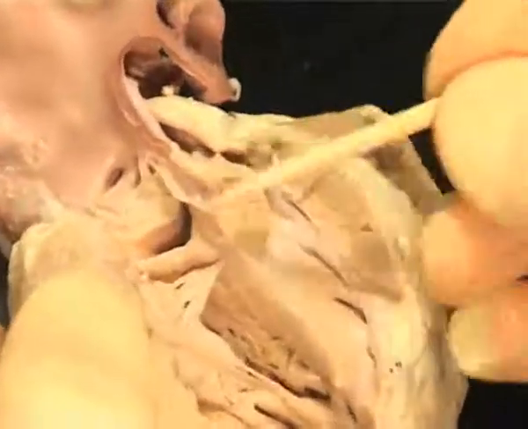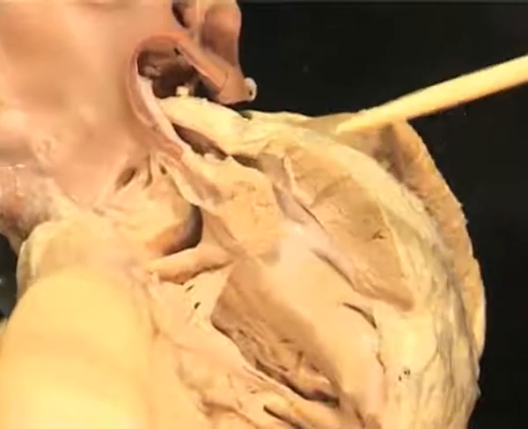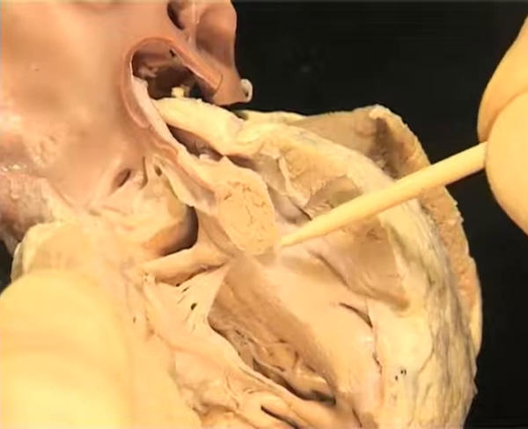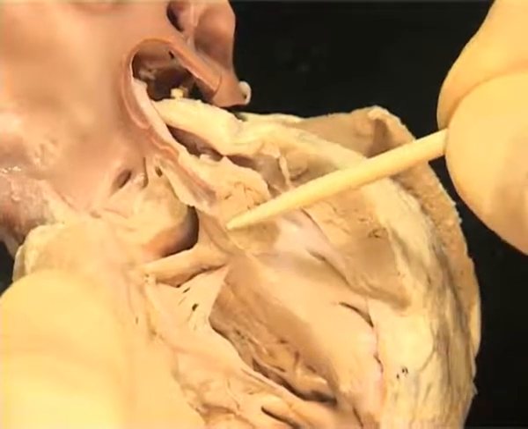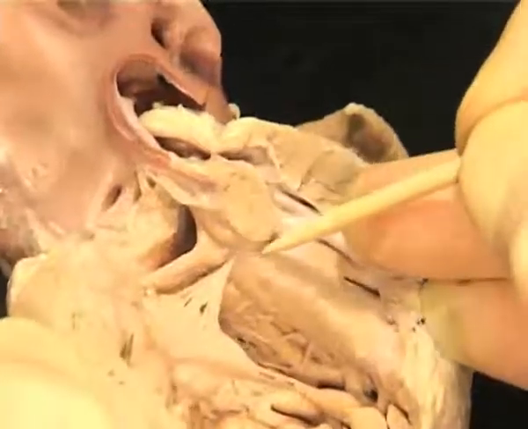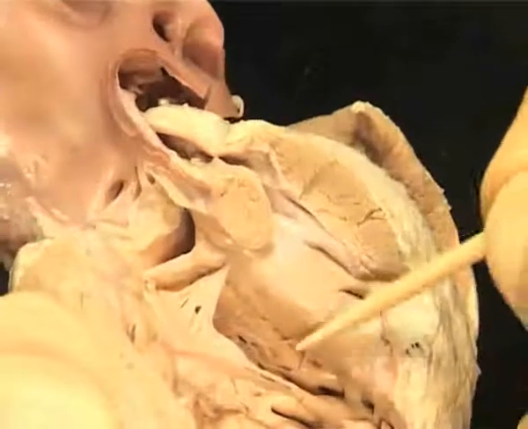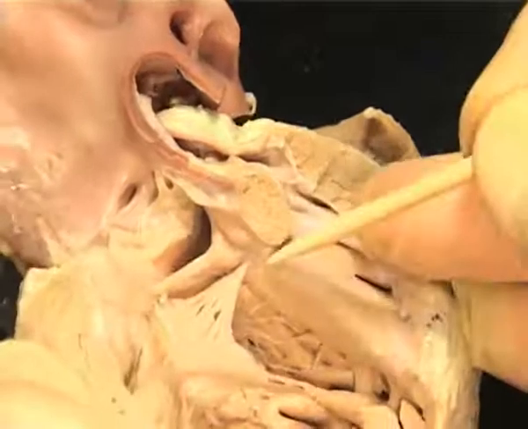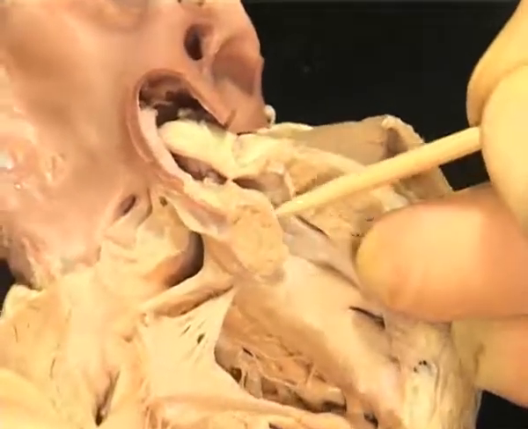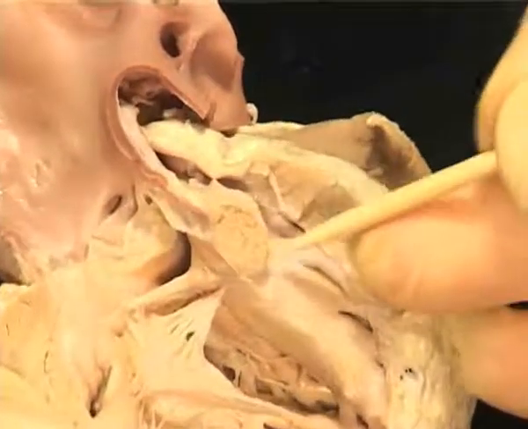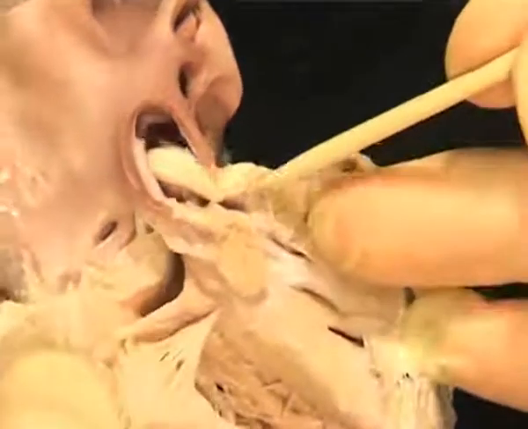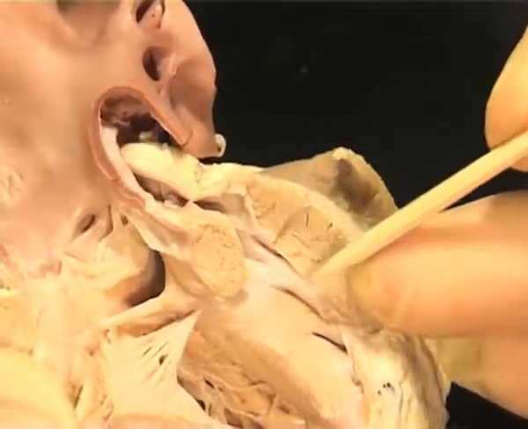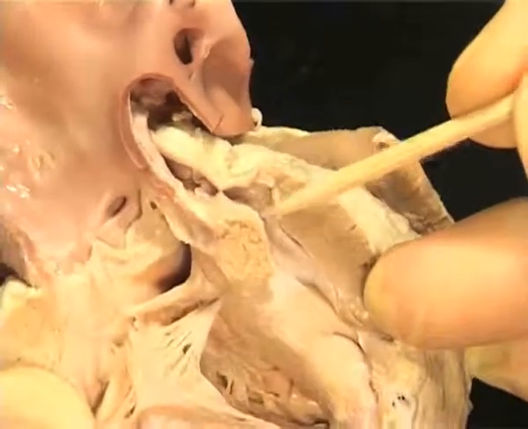In tetralogy of Fallot, we have two things mainly. We have anterior deviation of the outlet septum, so it's attached to the anterior limb of the septomarginal trabeculation, which is here. You can see the body of the septomarginal trabeculation is here, and its superior limb is running up here, and the outlet septum is attached to that. The second thing that you need is hypertrophy of the septoparietal trabeculations so that the outflow tract is narrowed.